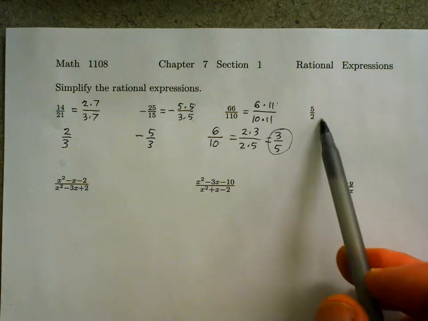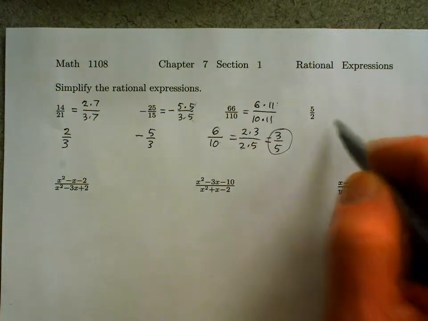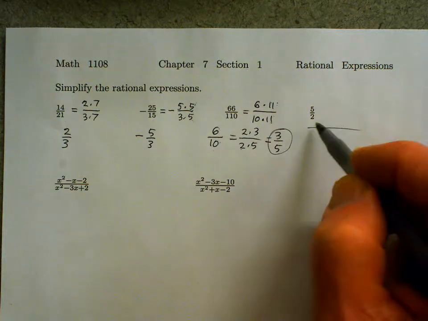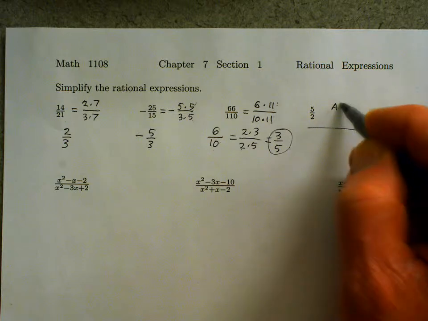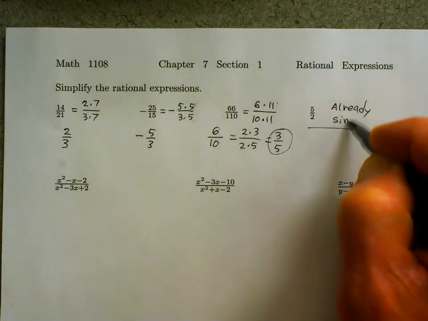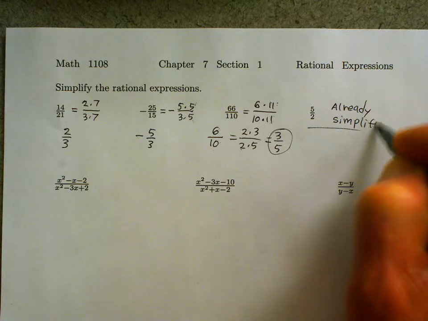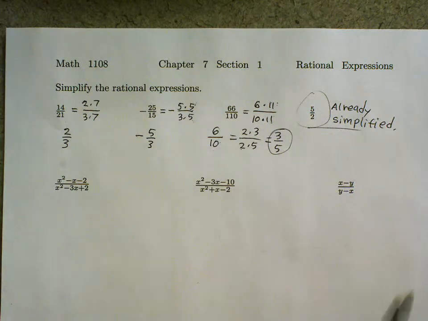Okay, what about 5 divided by 2? It can't be simplified anymore. Yeah, so this is already in lowest terms. So this is already simplified. So nothing more can be done with that one.